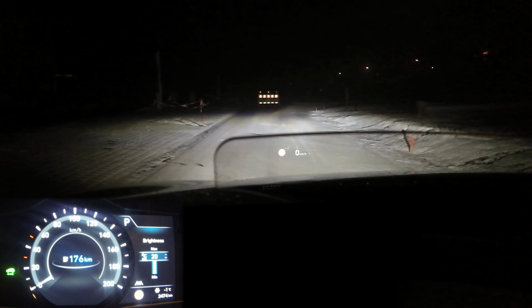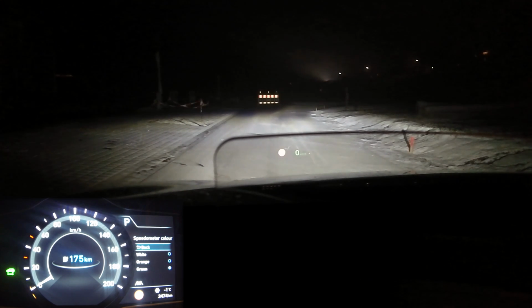Yeah, we have speedometer size: small, medium, large, and speedometer color. We have white, orange, green. I like green. Green is good.